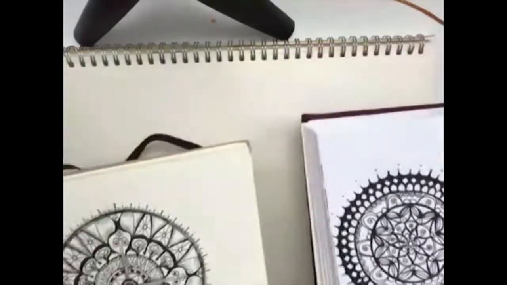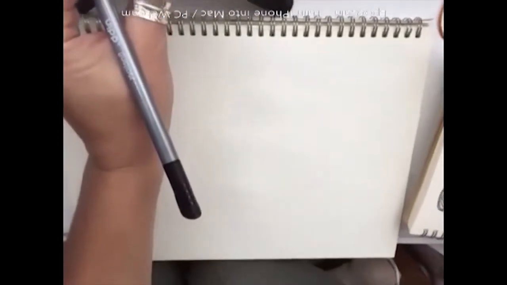So practically, let's look at how you create a mandala. There's a couple of different ways of doing it. The starting point of a mandala is, I hope everybody can see the camera okay. If you can't see it, maybe send Claire a wee message, but hopefully you can.